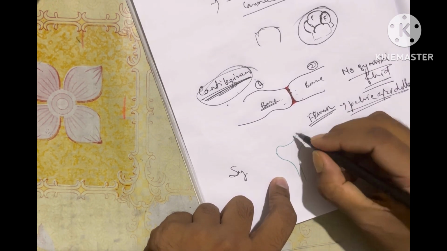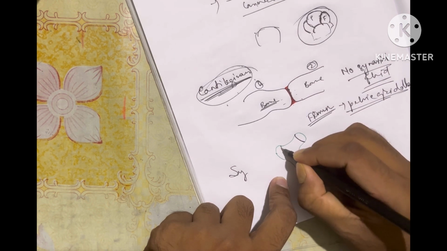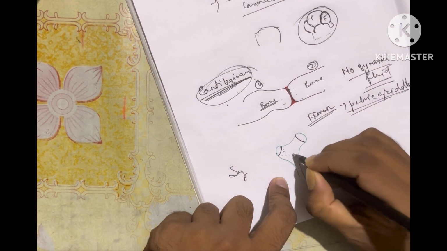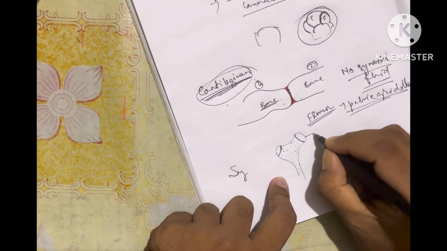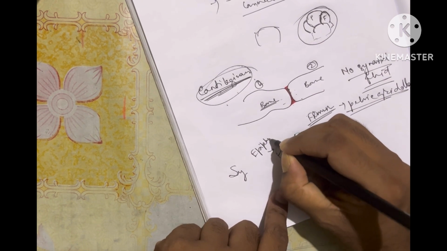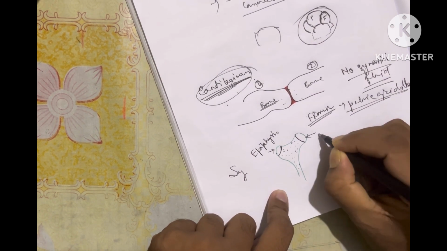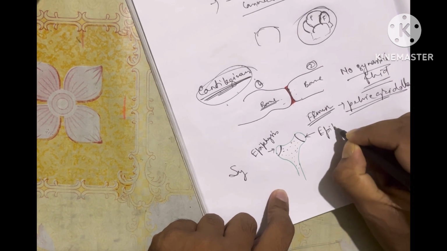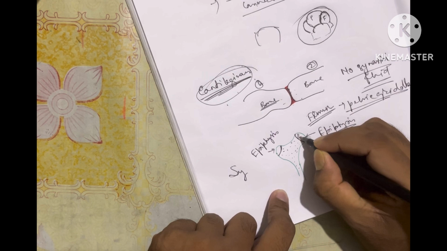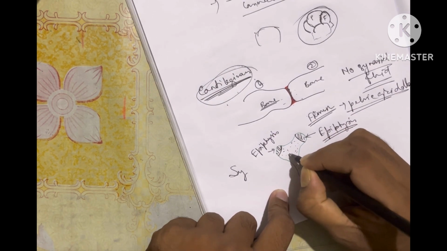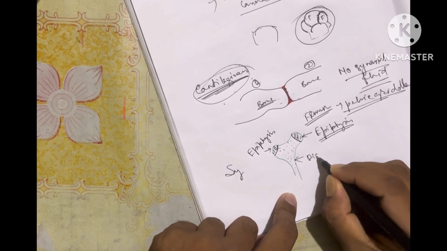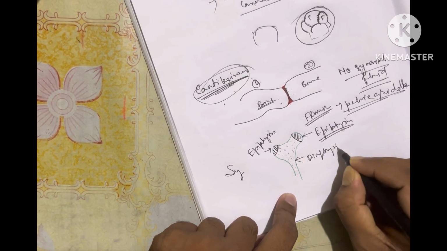This head part is called the epiphysis, and the dotted part is called the diaphysis. So this is epiphysis, and the dots are diaphysis.